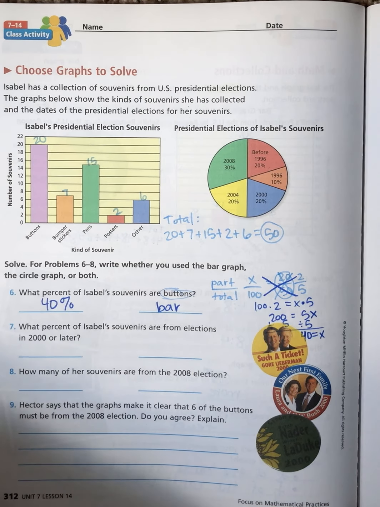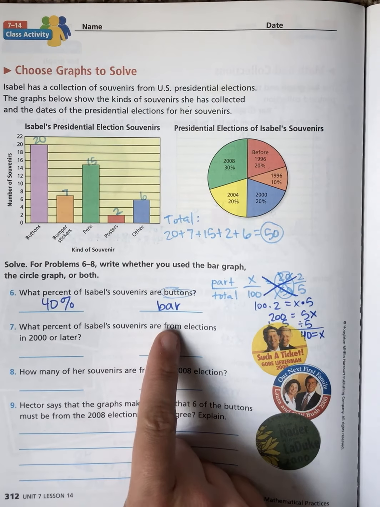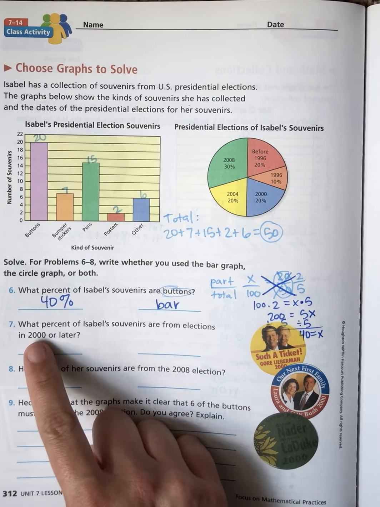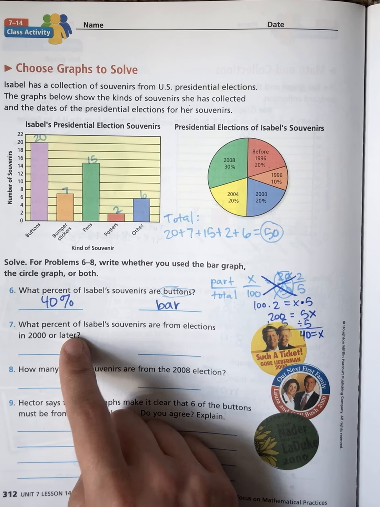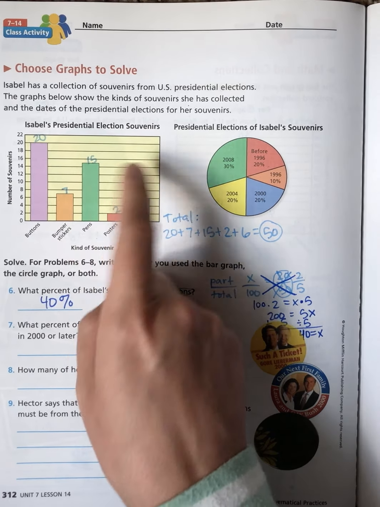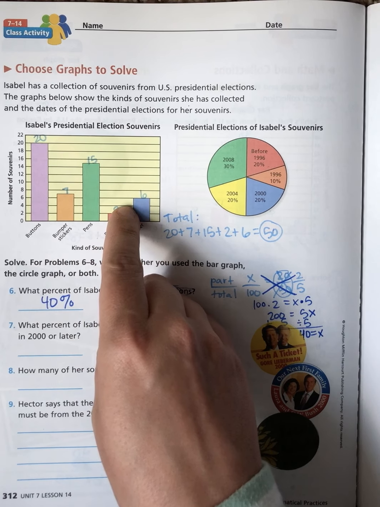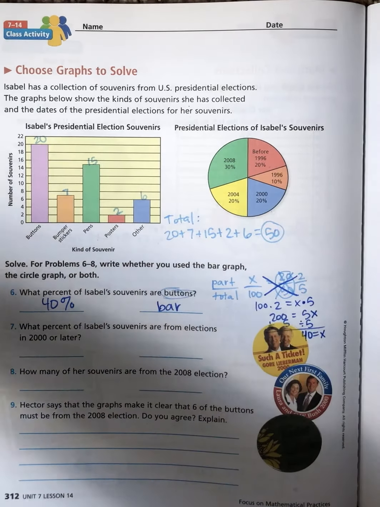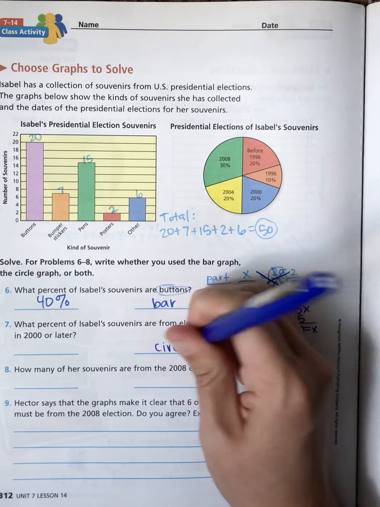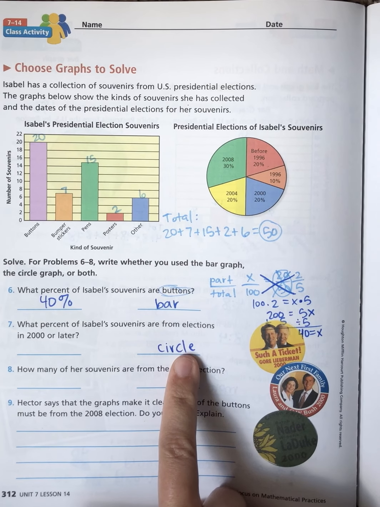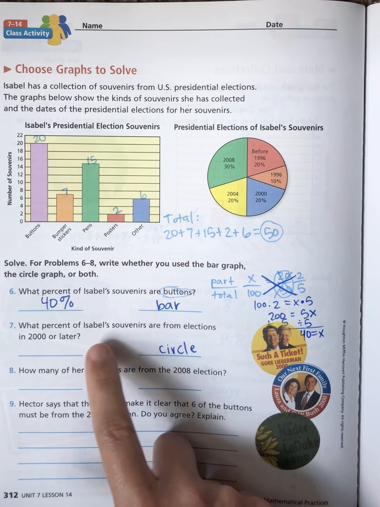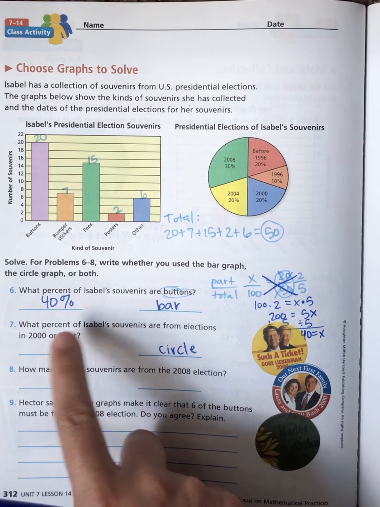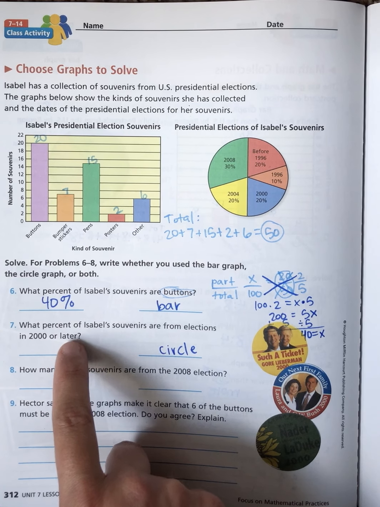Number 7, what percent of Isabel's souvenirs are from elections in 2000 or later? Well, the bar graph is not going to help us because it does not tell us anything about the year. We have to use the circle graph. In fact, I'm going to answer that right now. The circle graph is what will help us answer this. What percent of her souvenirs are from 2000 or later?